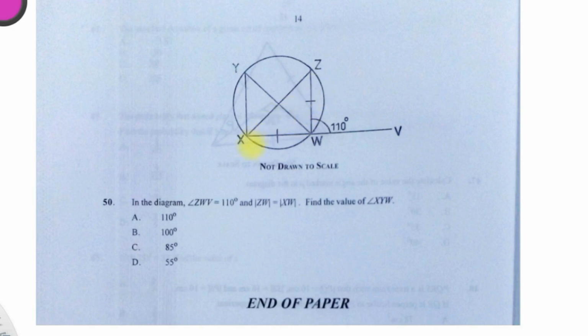So it means that triangle XZW is an isosceles triangle. You are supposed to find the value of angle XYW.